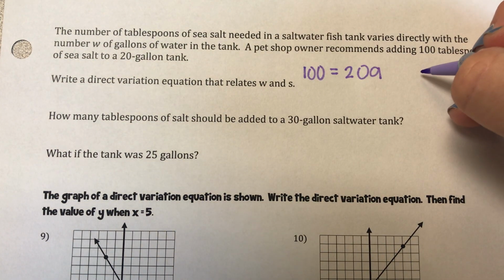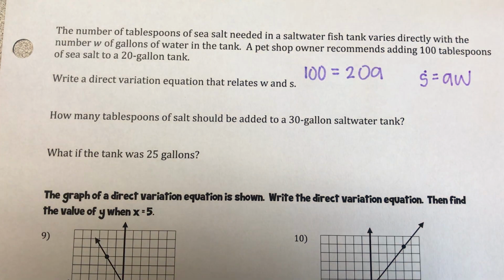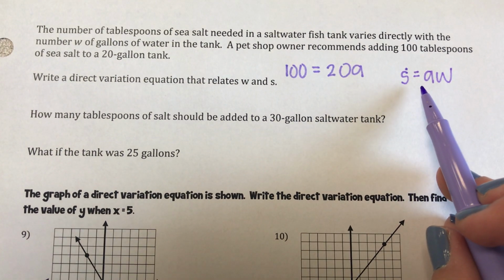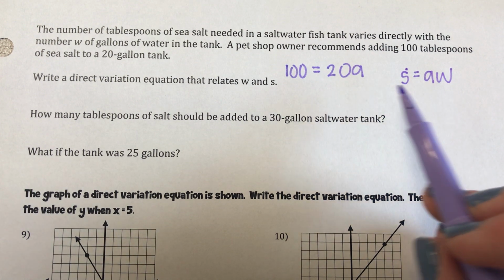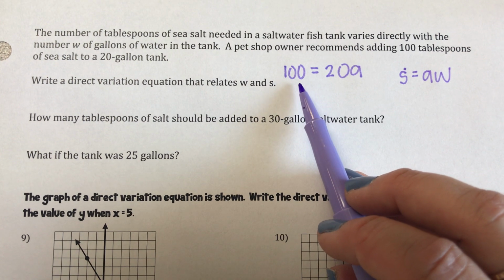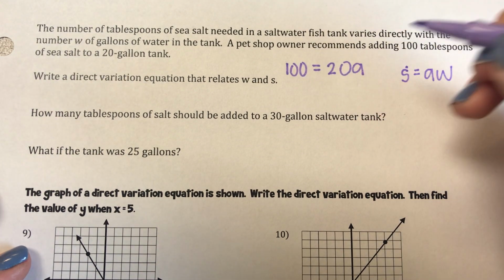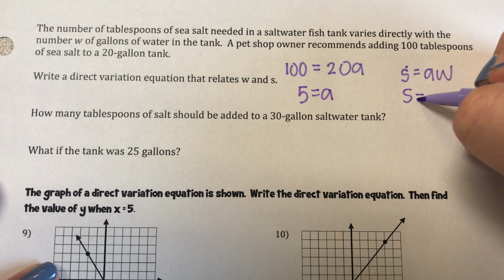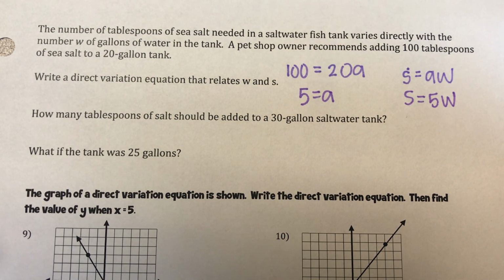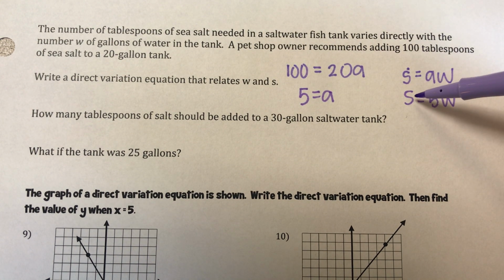Okay, we could also say that S equals A times W. So the amount of salt equals some constant of variation times the amount of water. So if I know that it's 100 tablespoons of salt for 20 gallons of water, then if I divide both sides by 20, I'm going to figure out that 5 equals A. So the salt is equal to 5 times however much water, right? So when it was 20 gallons of water, 100 tablespoons, 5 times 20 is 100.